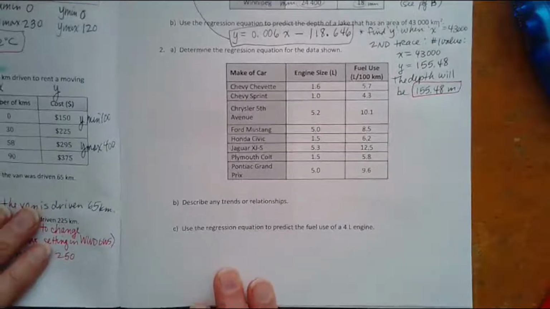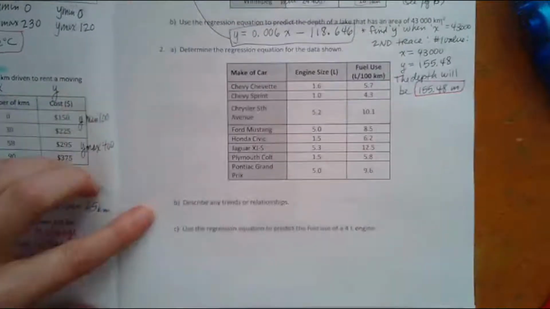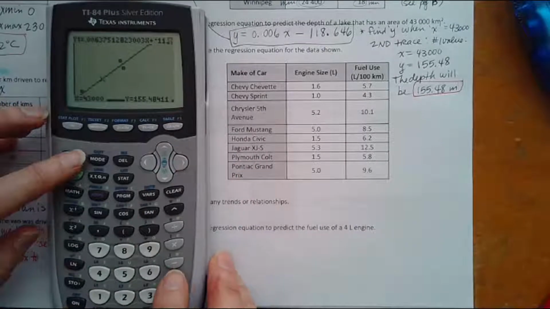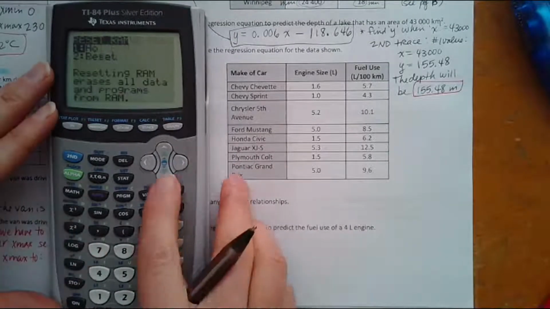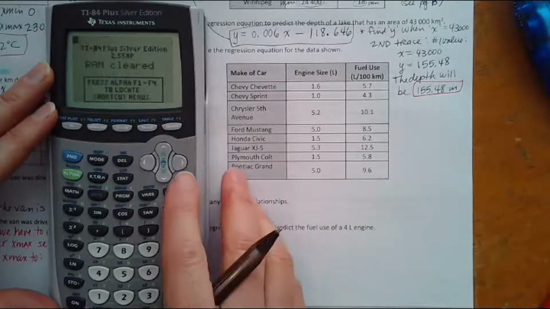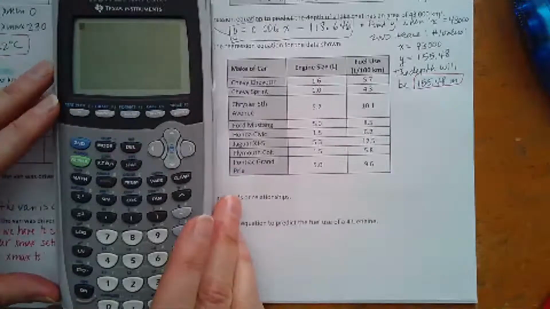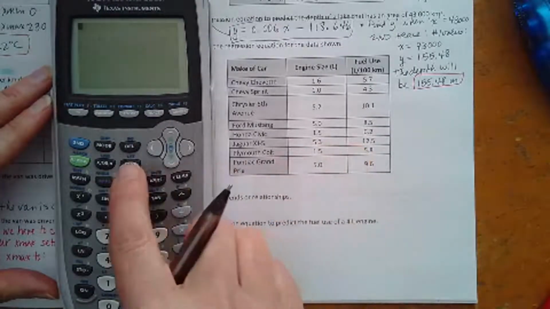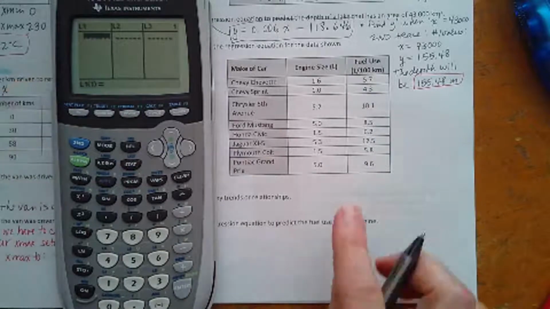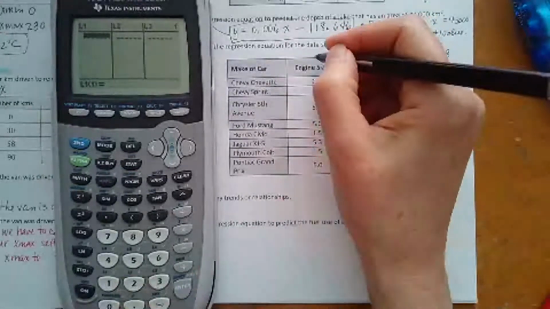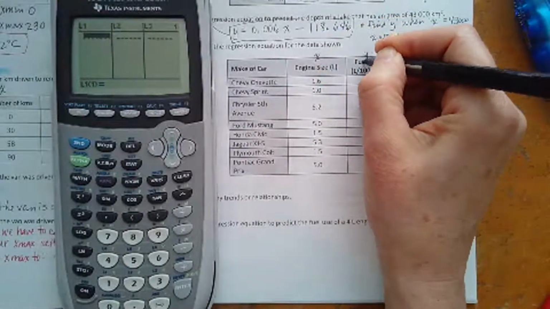All right, determine the regression equation for this data shown. All right, so I'm going to clear my calculator out. Clear. All right, I have a new set of data to type in, right? Stat, edit. Got to type all this in. This is my X, this is my Y.